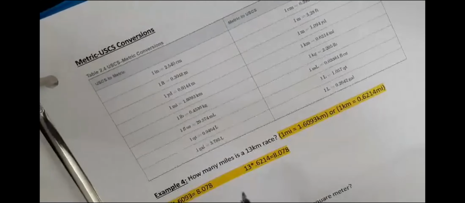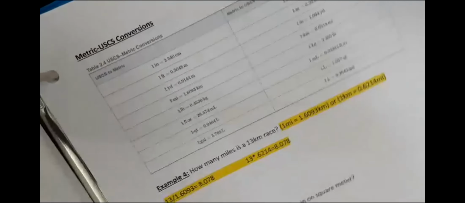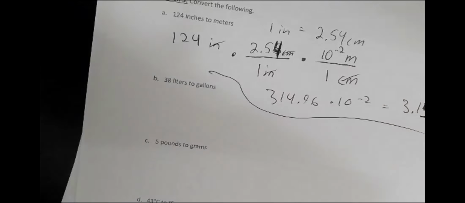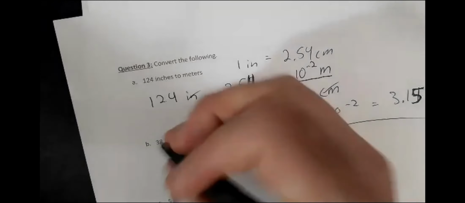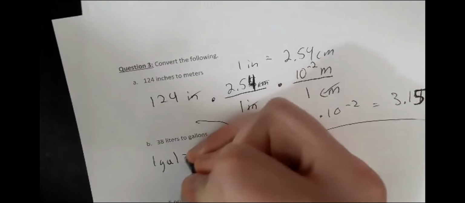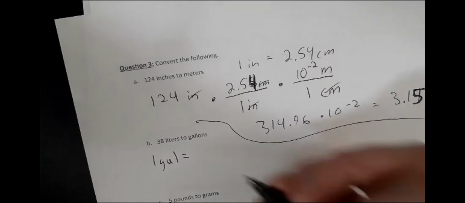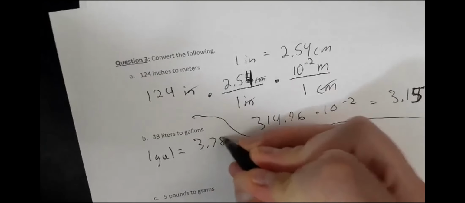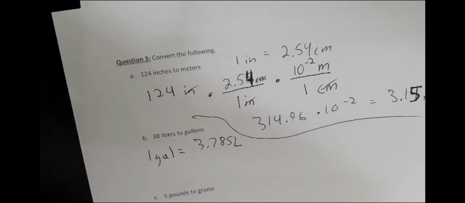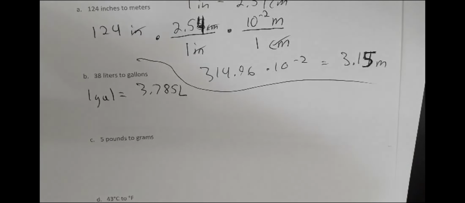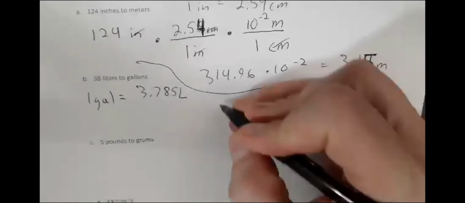If I'm being honest, I'm probably going to go with this one just because it's a prettier number. You can use the other one. It'll just be like, instead of multiplying, you'll be dividing, or vice versa. You got to do it.